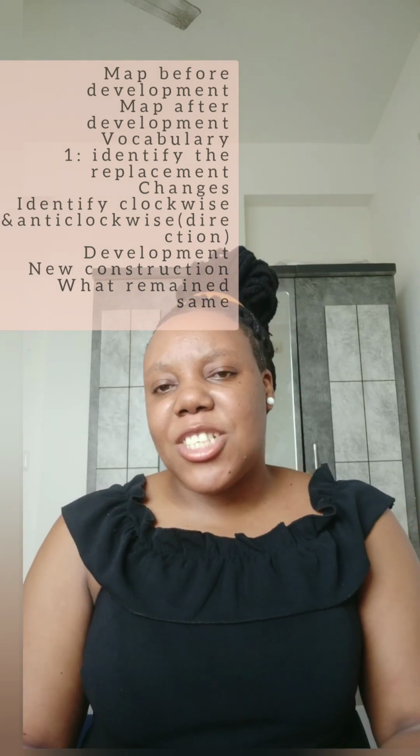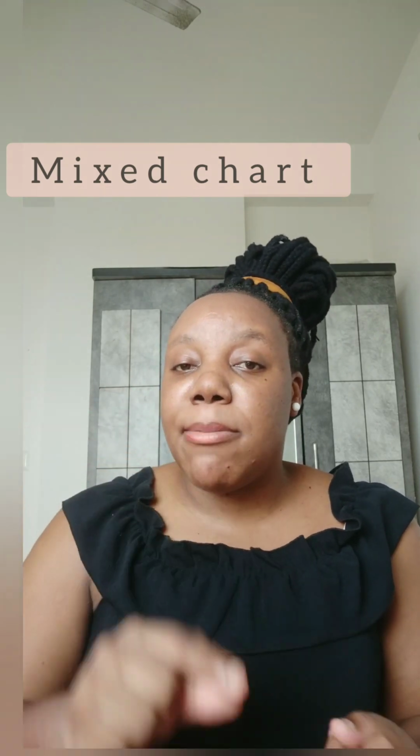Now let's speak on the last one, mixed chart. So a mixed chart simply means that you can get a bar chart or a bar graph together. It's the same vocabulary, only that everything is now mixed up. That means the diagrams are now mixed up. That means one paragraph is, obviously, the introduction, where you're going to mention the two types of graph.